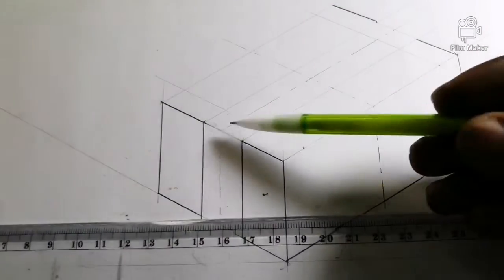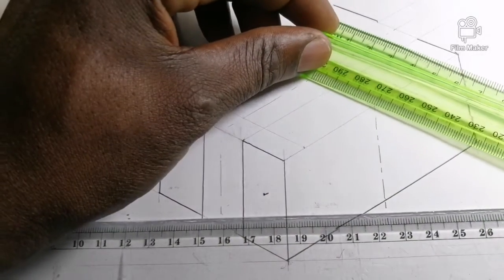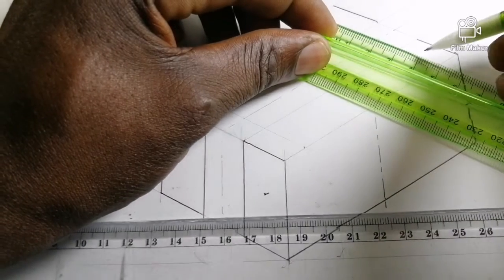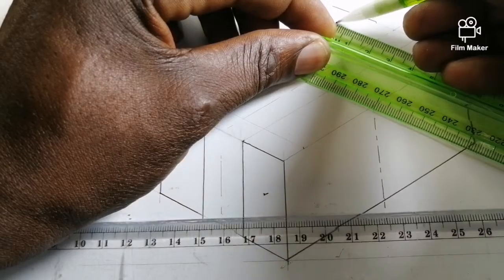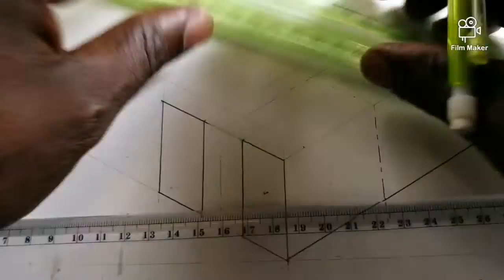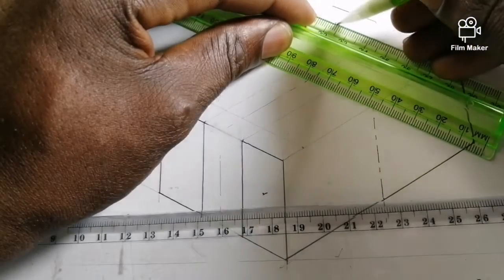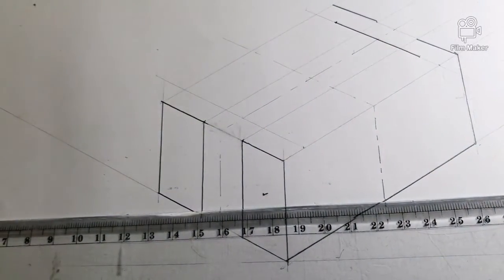40. You can do it here, you can do it here, still one and the same thing. 40 divided by 2 is 20. So you come, you mark at 20 and 0. Then you can even draw it dark. Draw it dark. Right?